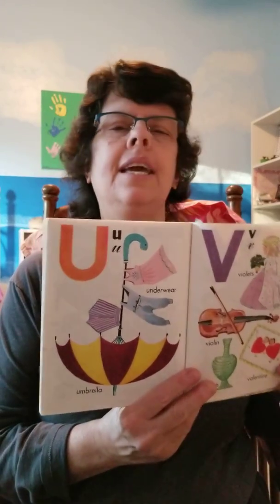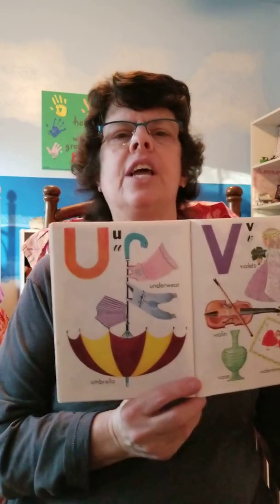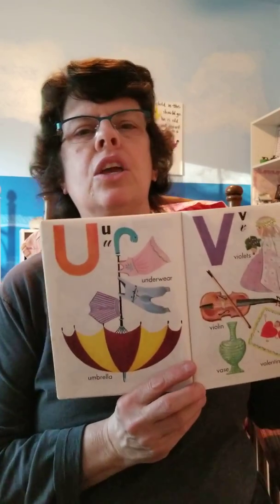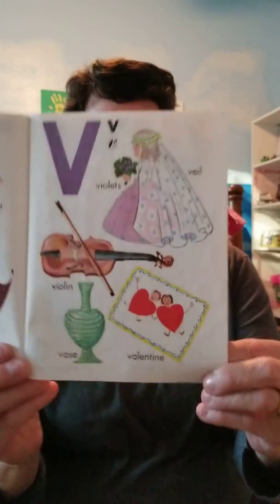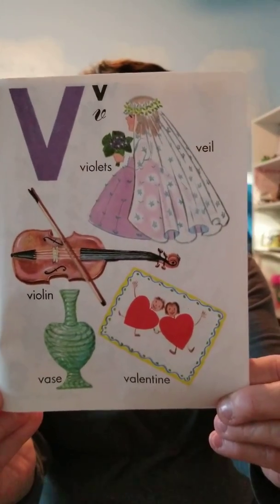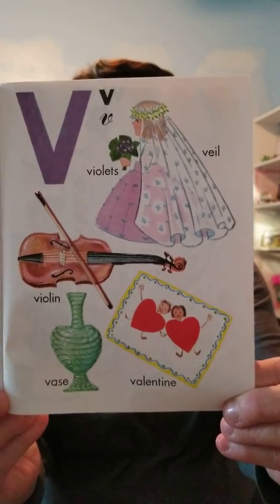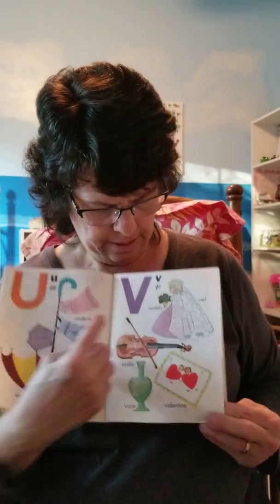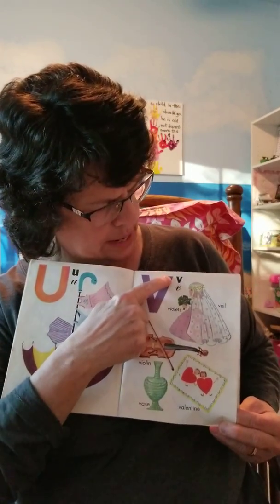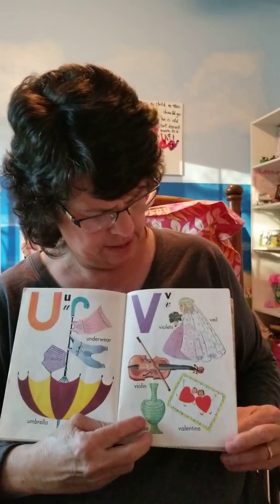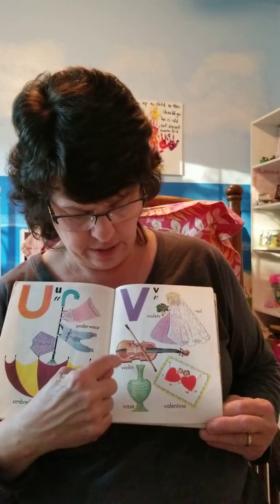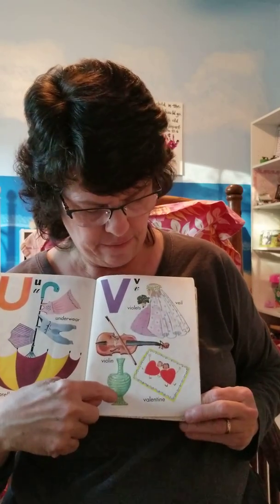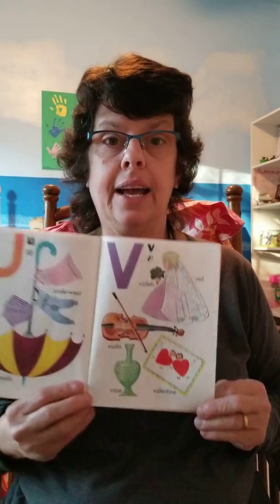A, B, C, D, E, F, G, H, I, J, K, L, M, N, O, P, Q, R, S, T, U, V. There are kind of a lot of things on the V page. What do you see? Uppercase V, lowercase v, cursive V. I see violets, a veil, violin, vase, and Valentine.